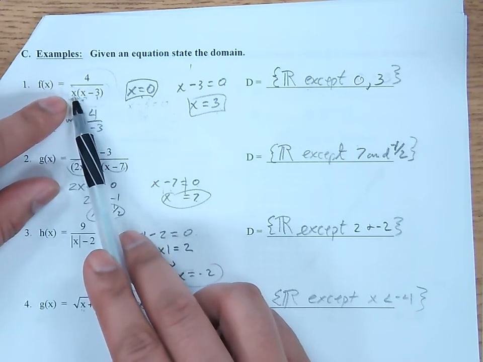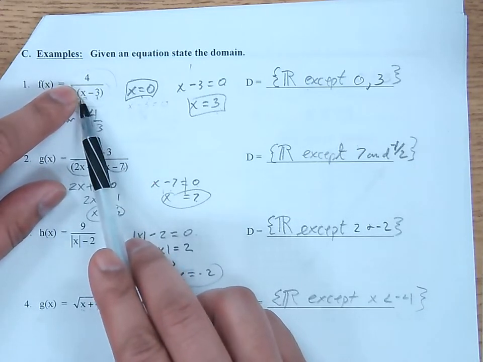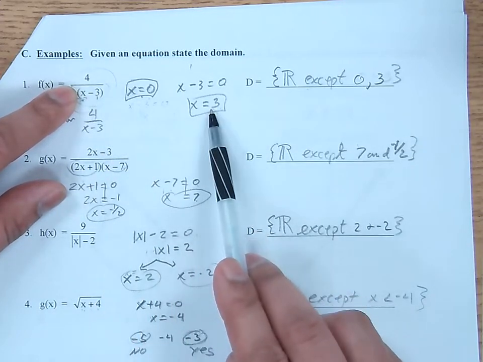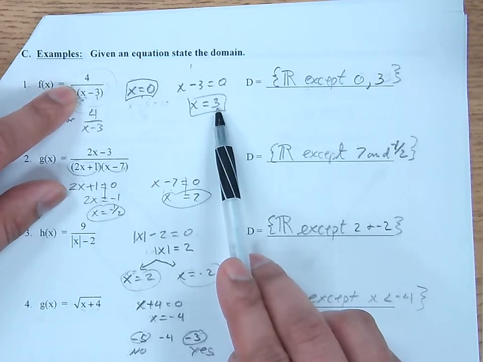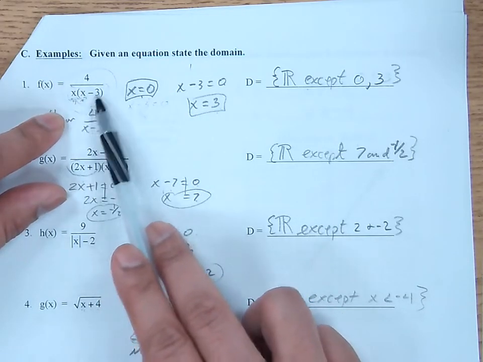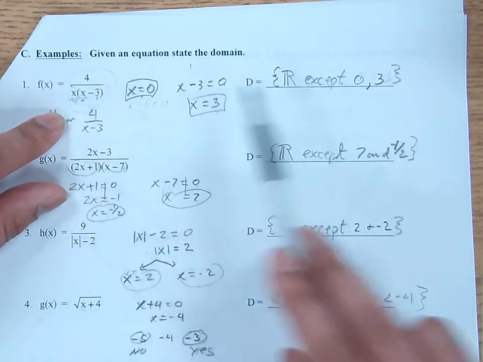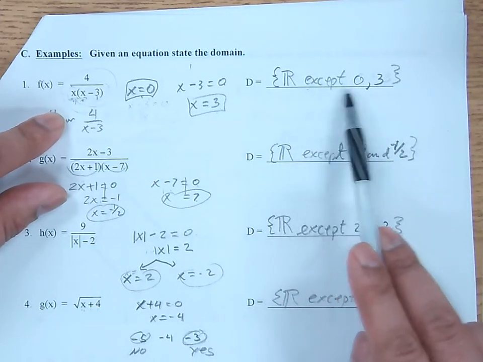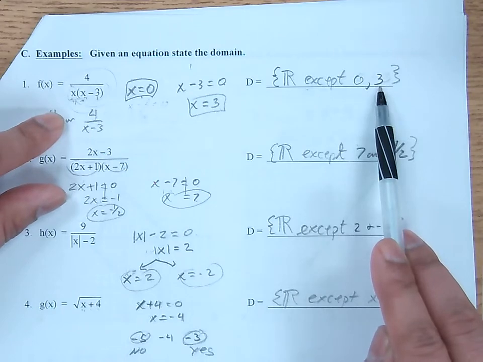Okay. Now that's the outside x. Well, what can the inside x not be? What would make this equal to 0? So I solve this, x minus 3 equal to 0, and I get x equals 3. So the values of x that would violate the rule of having a 0 on the bottom would be 0 and 3. So we can say the domain is all real numbers except 0 and 3.